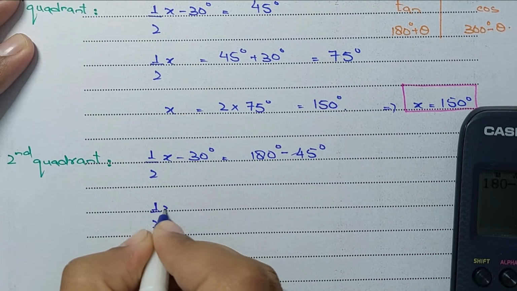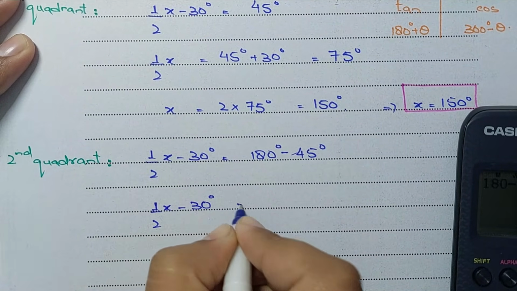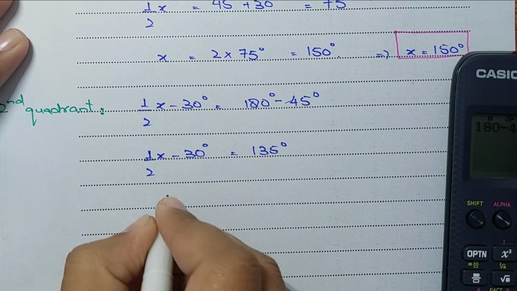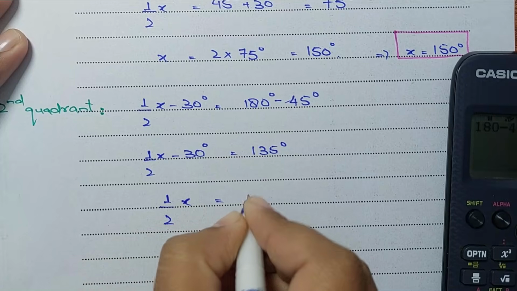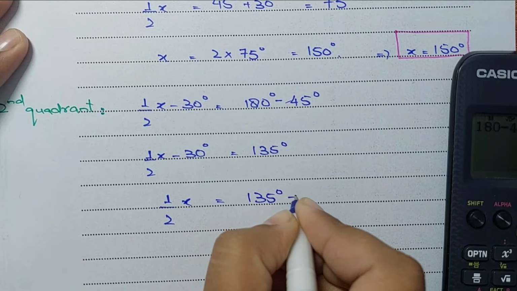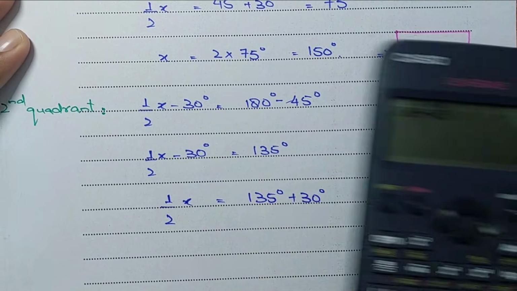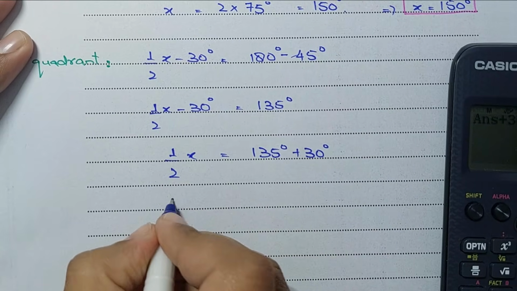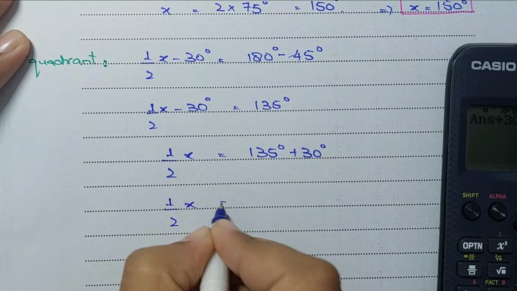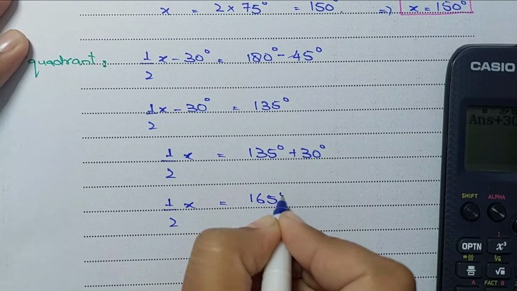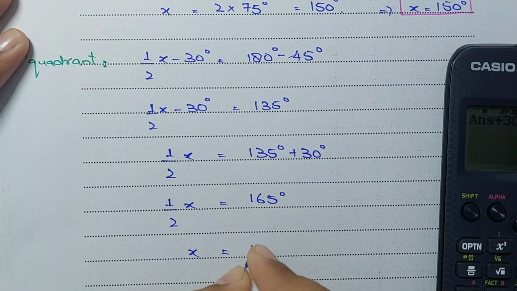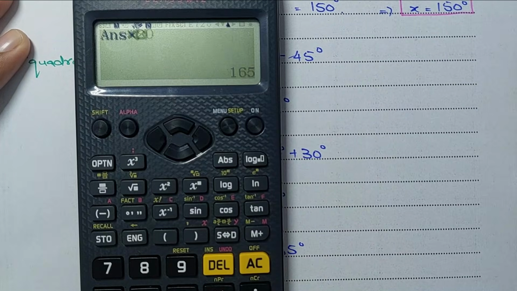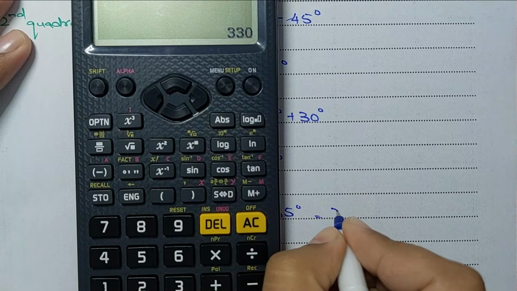So half x minus 30 degrees is 135 degrees, right? So half x equals 135 plus 30, which is 165. So half x is 165 degrees. What is your x? x is 2 times 165, so it is 330 degrees.